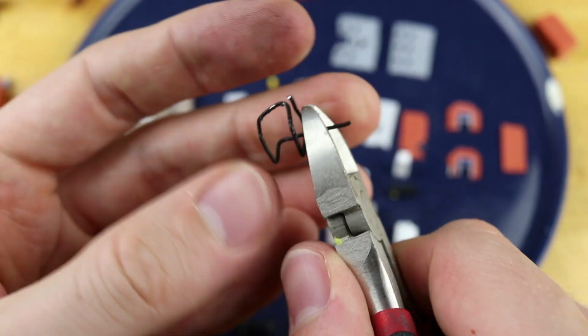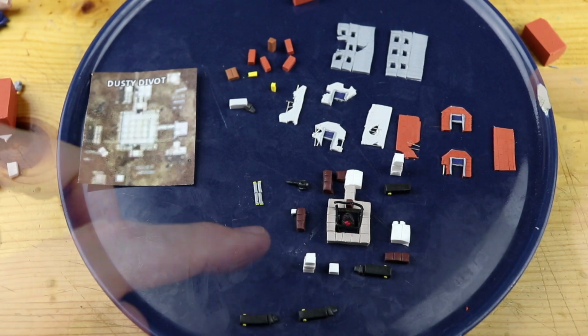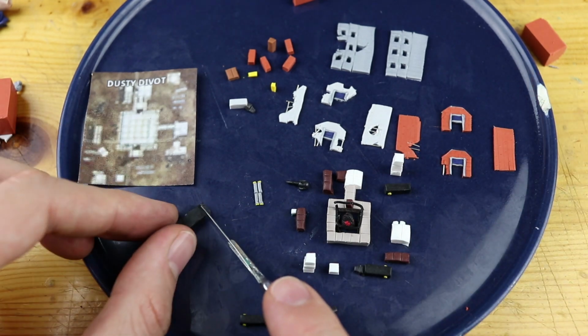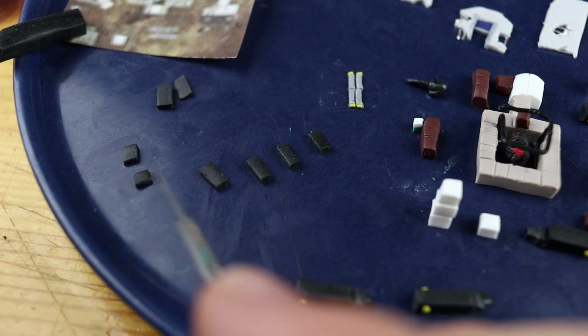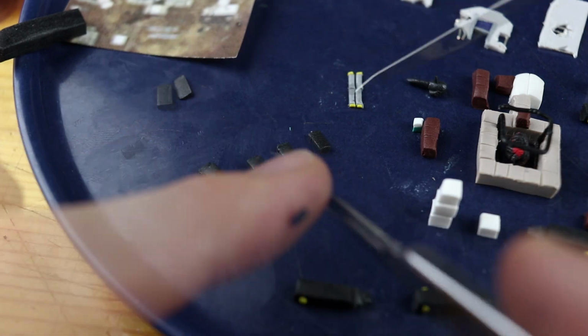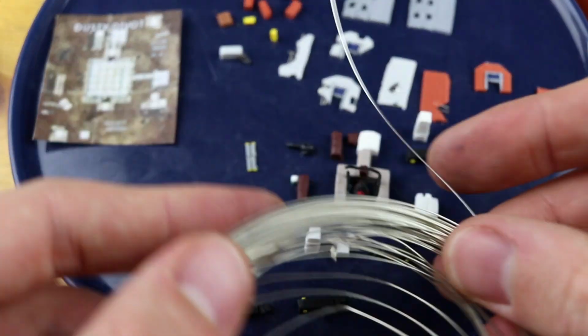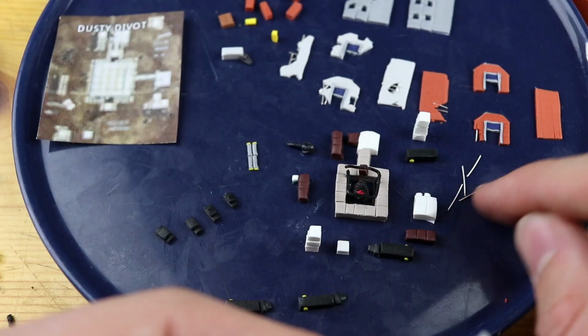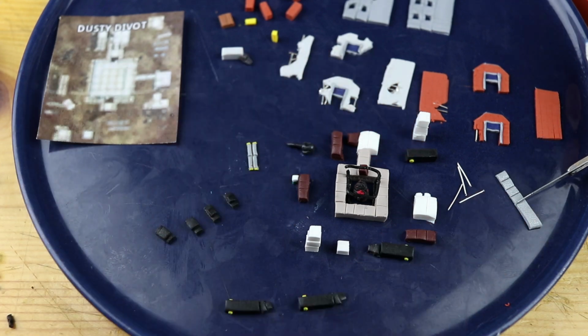And I'm using this paper clip as a placeholder. And now it looks like the building before the update without the roof. But as I already told you, we will create the roof and the version which is in the game right now. Some more very thin wire for the spotlights.